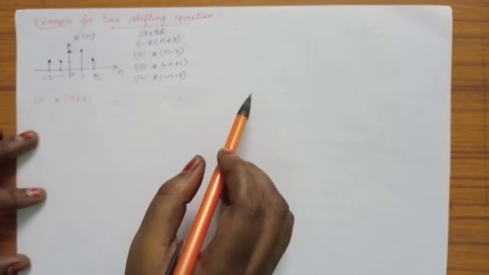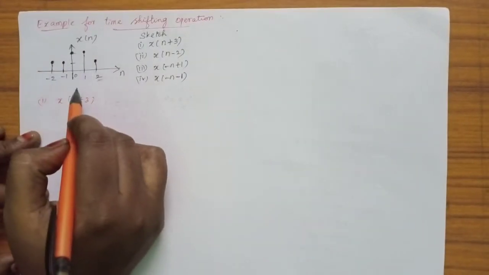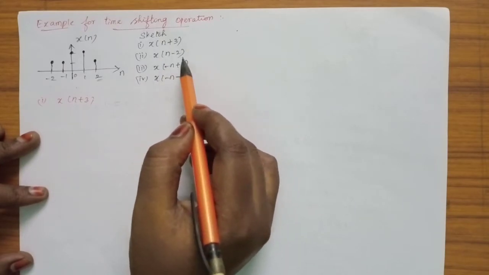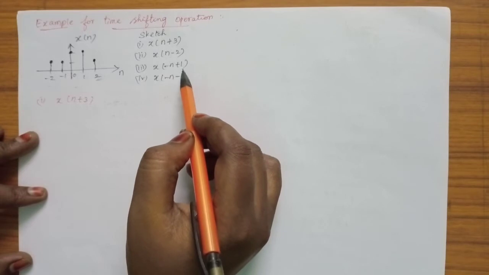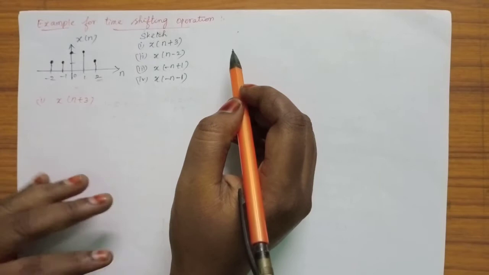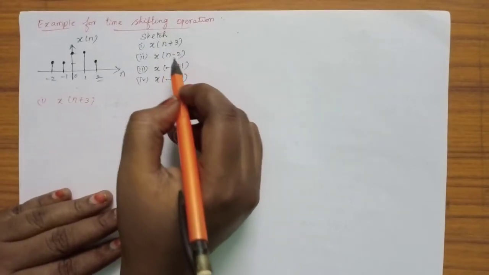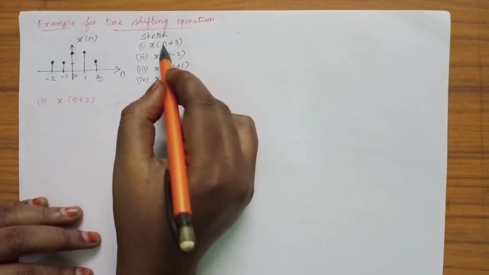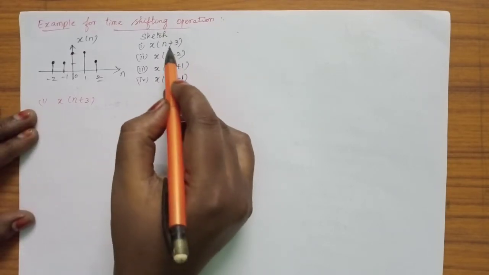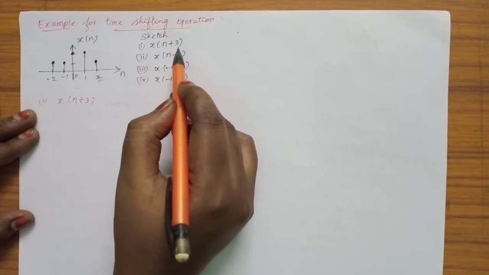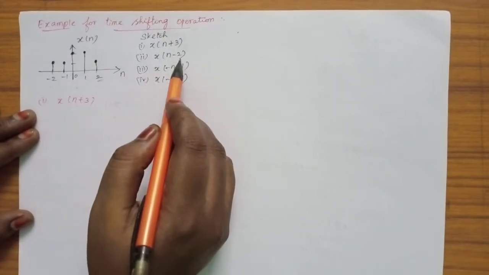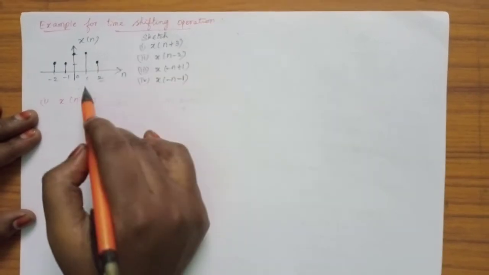For this question, x of n is given and we have to sketch the following signals: x of n plus 3, x of n minus 2, x of minus n plus 1, and x of minus n minus 1. As we discussed in the last class, for shifting of the original signal x of n, we have to perform the inverse operation. Here x of n plus 3 means we have to subtract 3 from the limits, and n minus 2 means we have to add 2 to the limits.